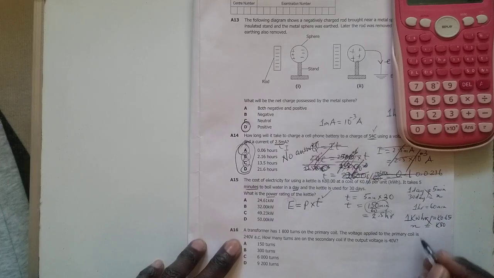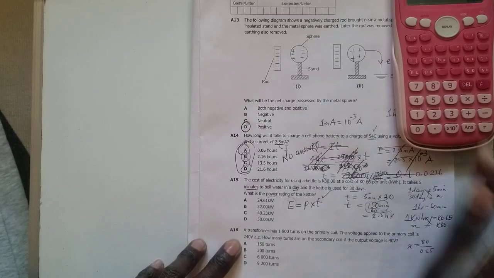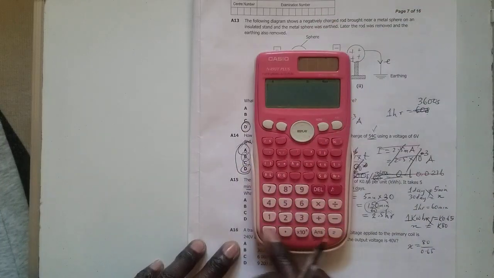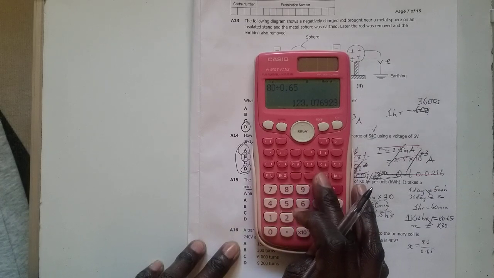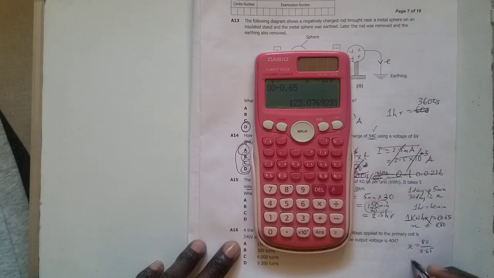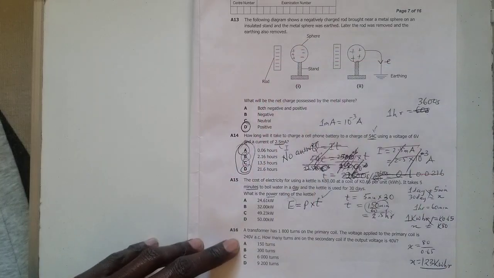So we can actually cross multiply. I can say x will be 80 divided by 0.65, and that is going to give us almost 123 kilowatt hour. So that's the amount of energy.